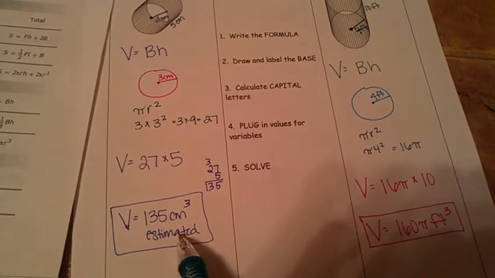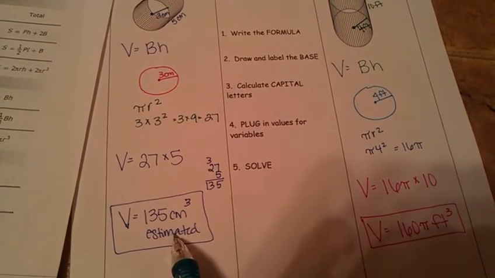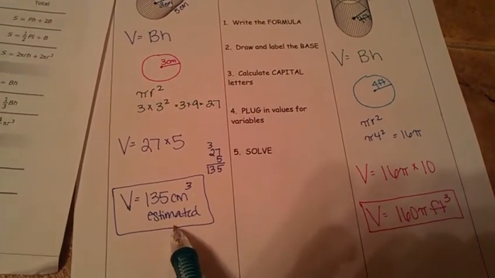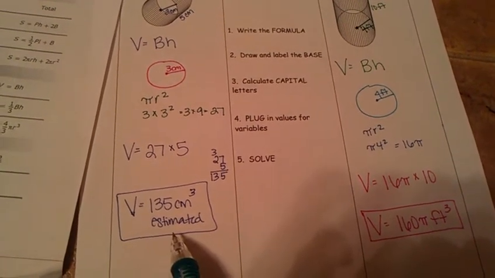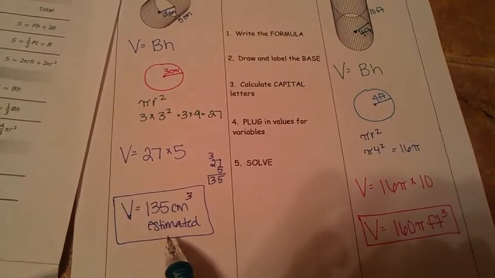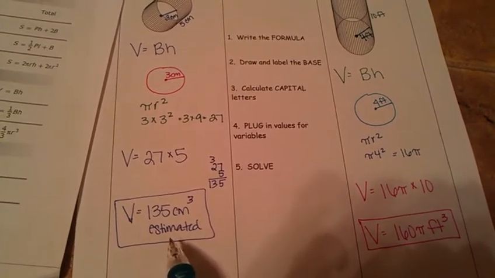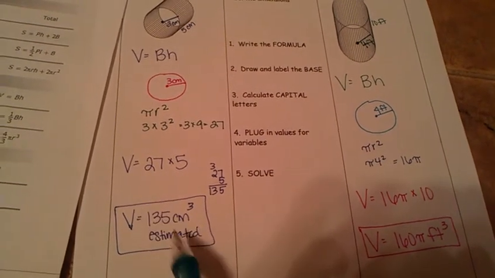I've also written the word estimated because I use 3 instead of 3.14. But also take note that even if you use 3.14, it is still an estimate because pi goes on forever. 3.14 is just an estimate of the actual pi number. But this is even more of an estimate because I only use 3.